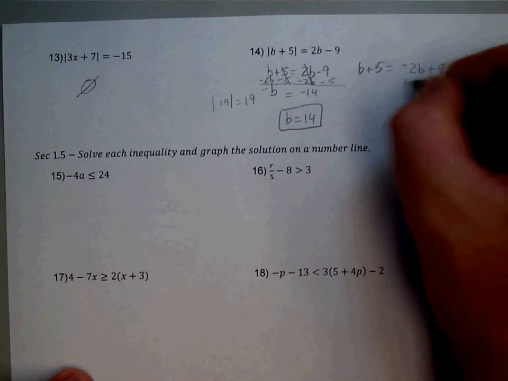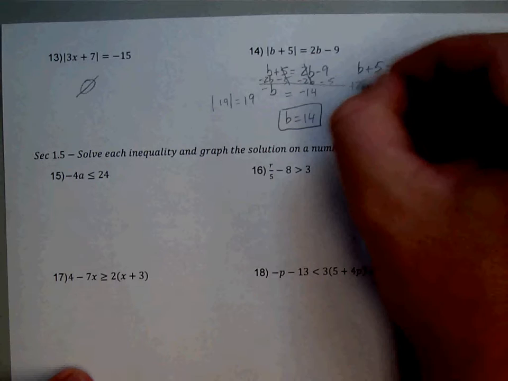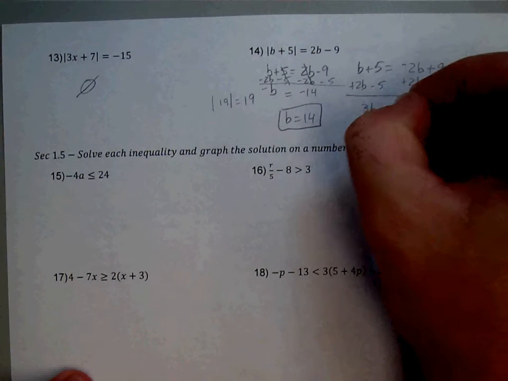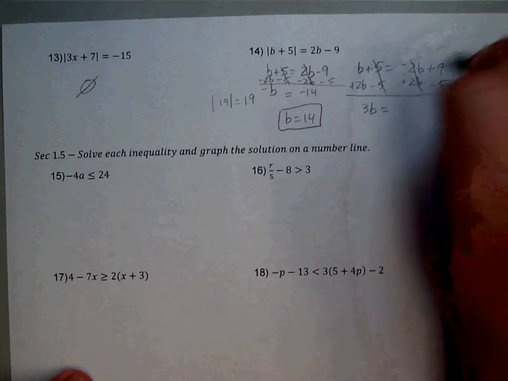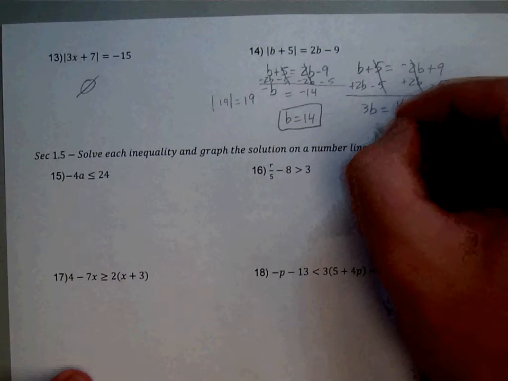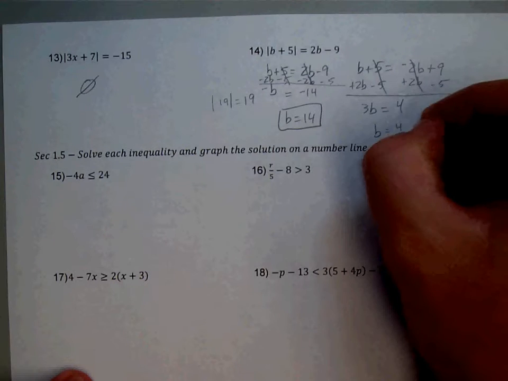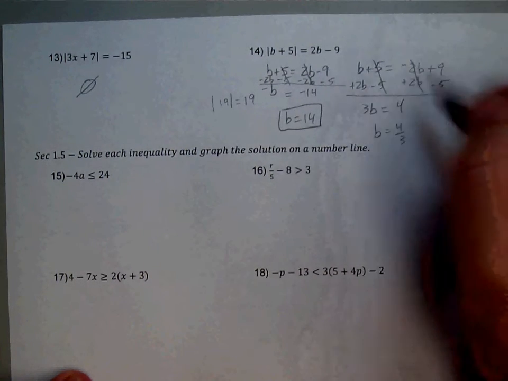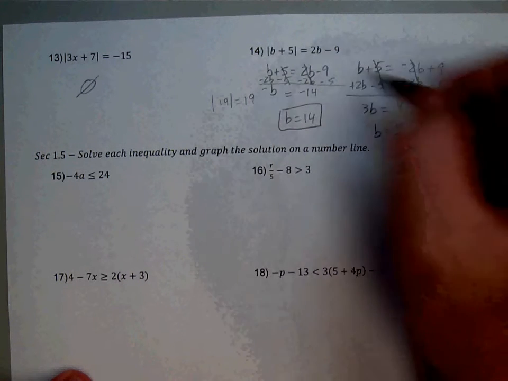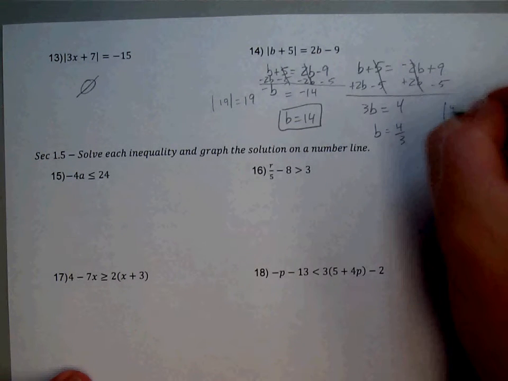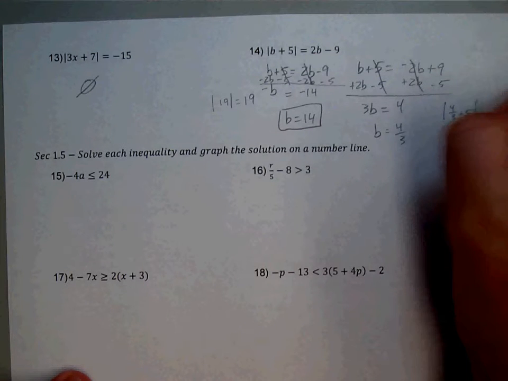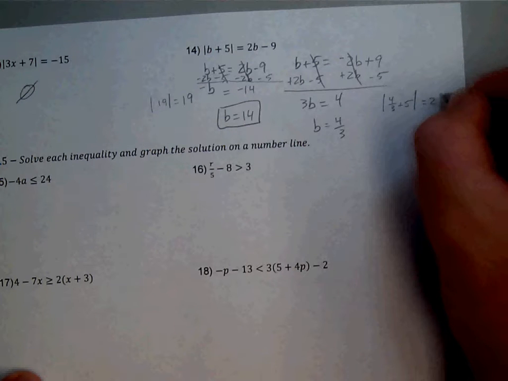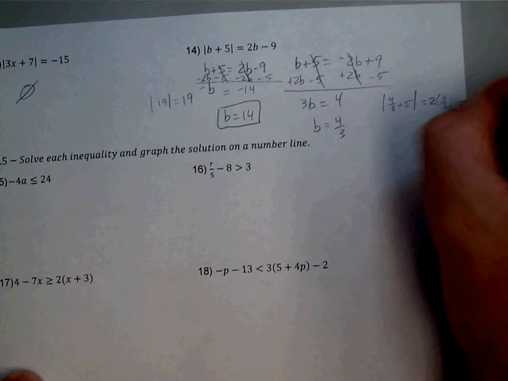Okay, now this one, let's add 2b. And let's subtract 5. 3b is equal to 4. Divide by 3, so I get 4 thirds, or 1 1/3, or 1.33. When I plug that in, so the absolute value of 4 thirds plus 5. And then over here I'll have 2 times 4 thirds minus 9.